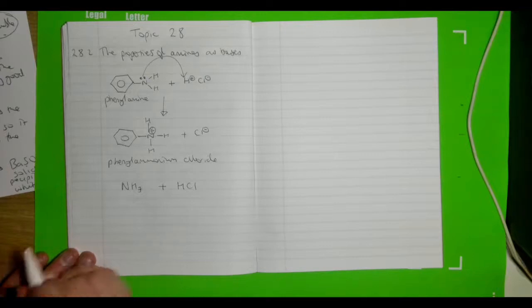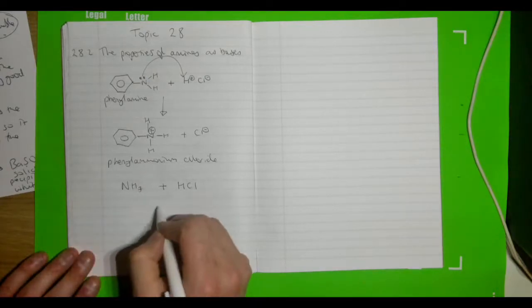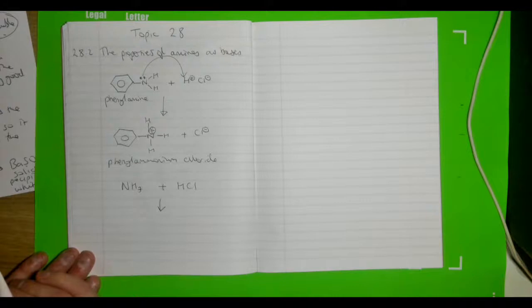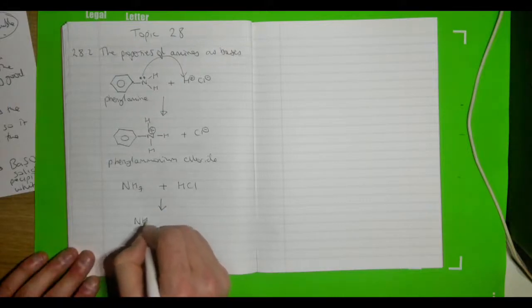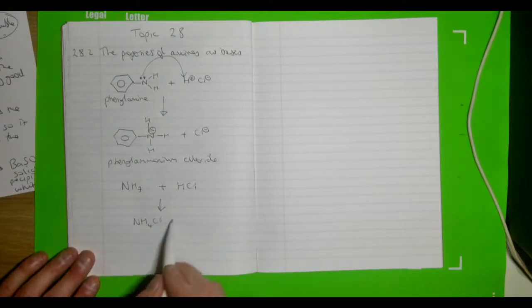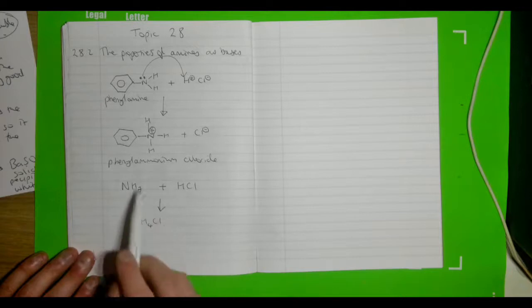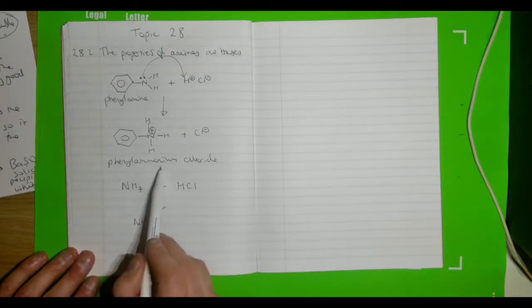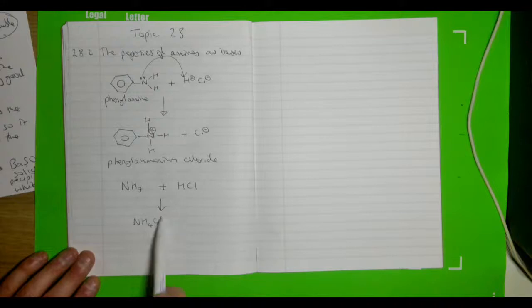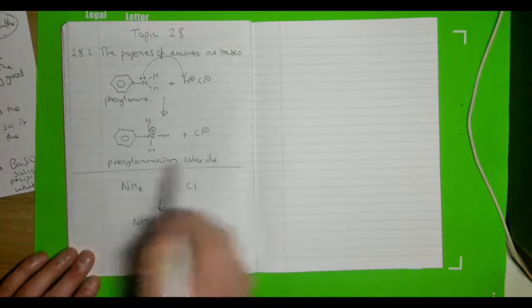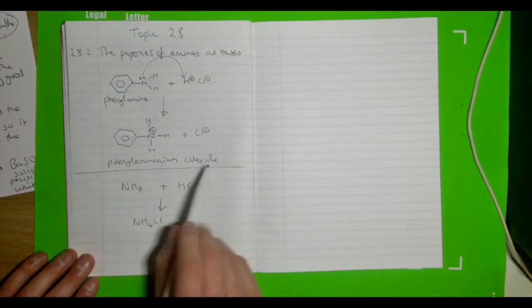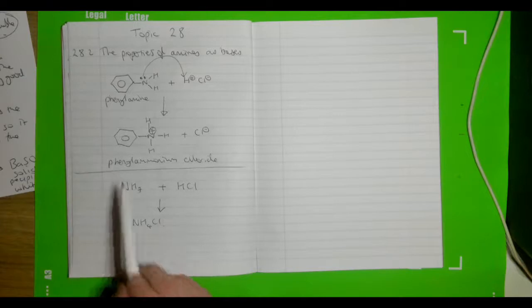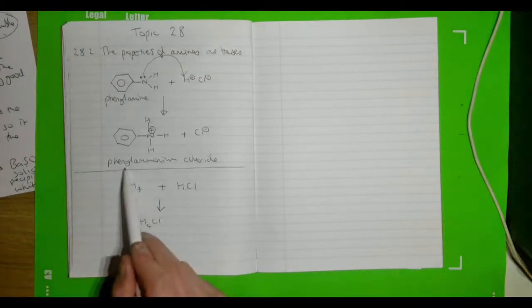You would have done this at GCSE. Ammonia plus hydrochloric acid makes ammonium chloride. This is just phenyl ammonium chloride, so it's ammonium chloride but with one of the H's replaced with a phenyl group. There's nothing complicated about that name.